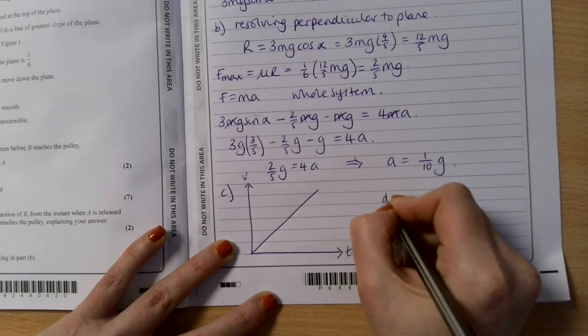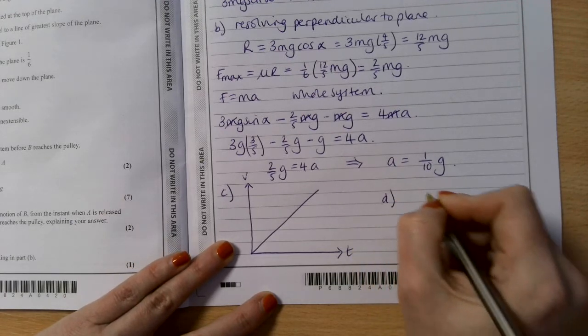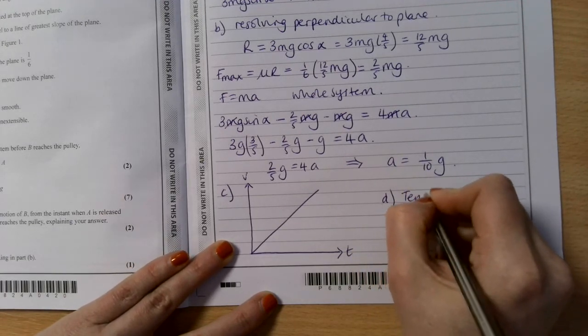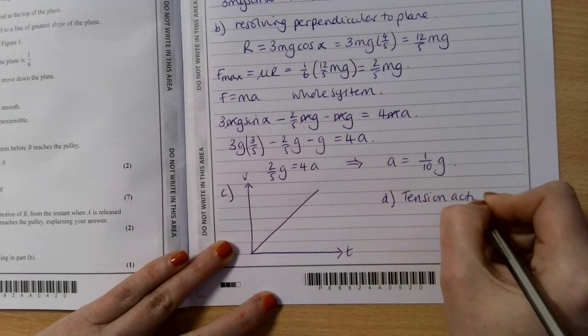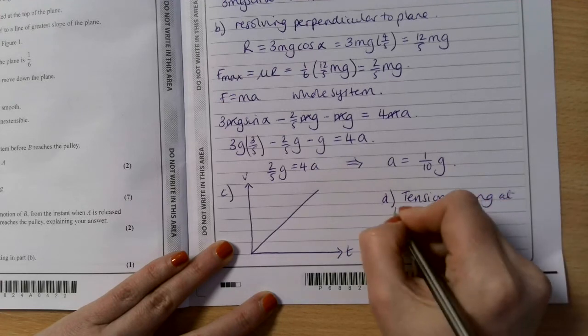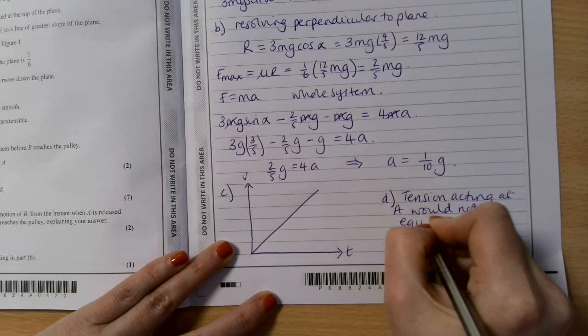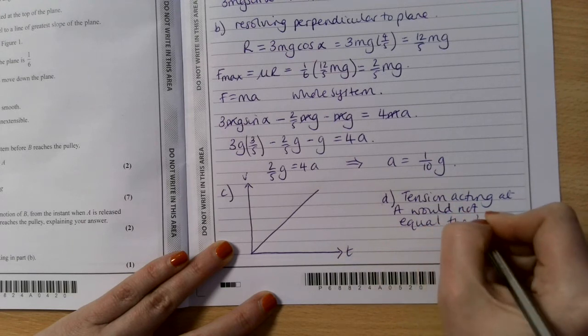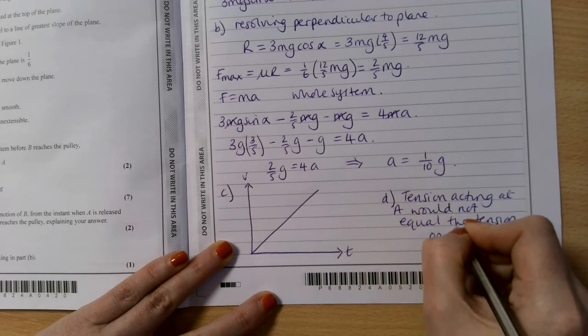And then for part D, if the string wasn't light, then the tension acting at A would not equal the tension on B.